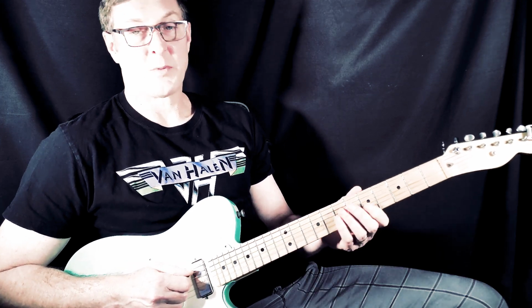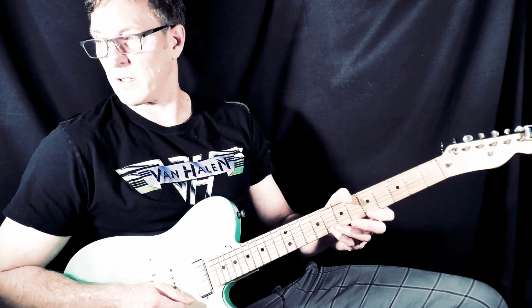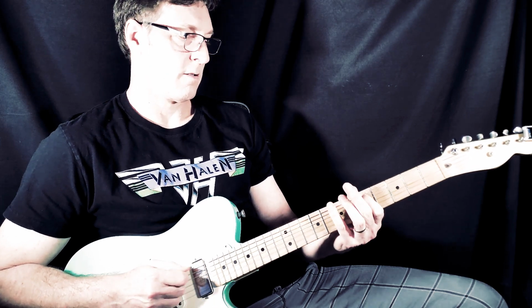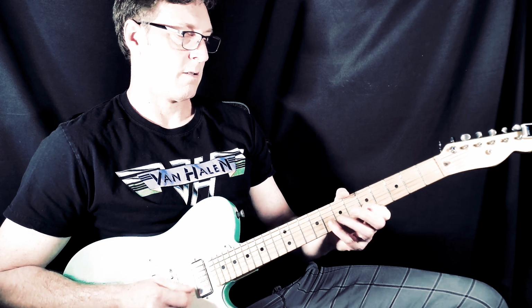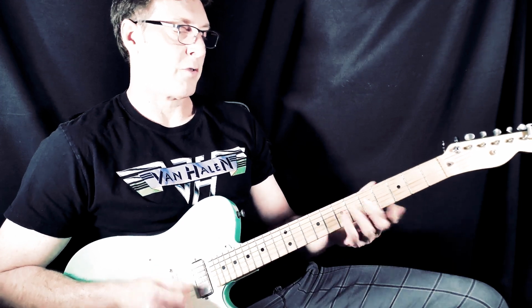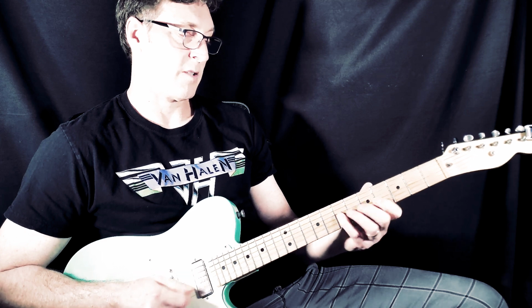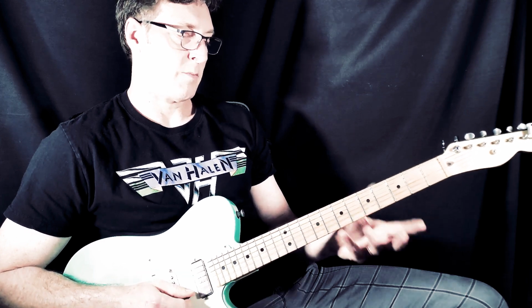Most of the time we just play pentatonic. So if we're going to do pentatonic, I call that pattern 3, even though it's the same as this pattern 3 as well. So that's the major pattern. This is major pentatonic.